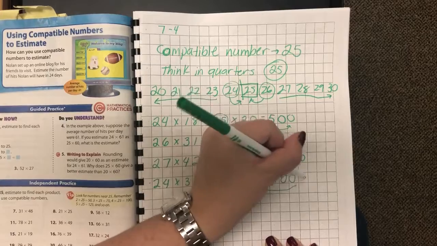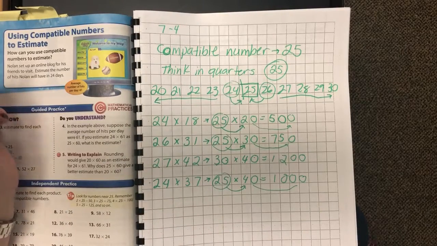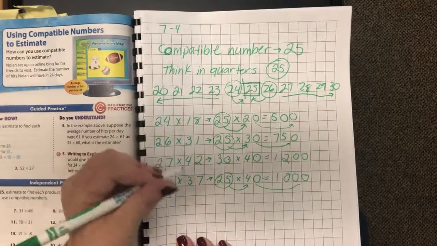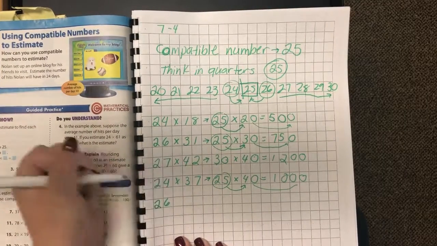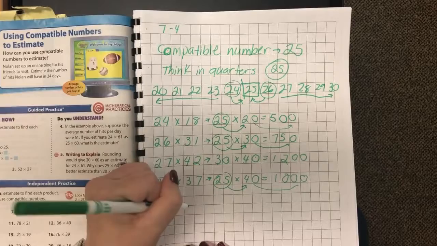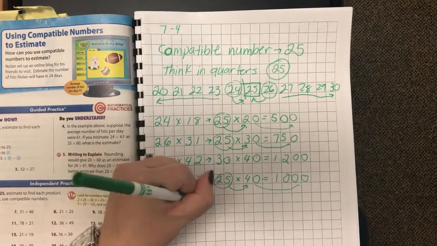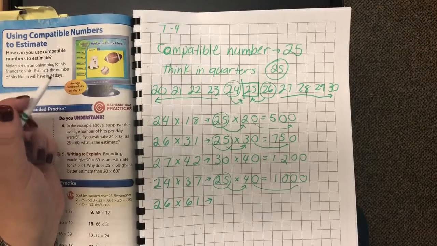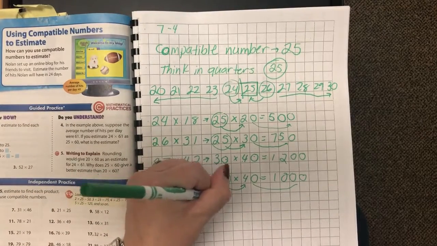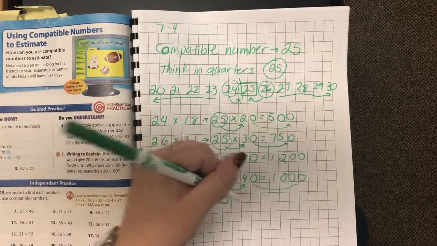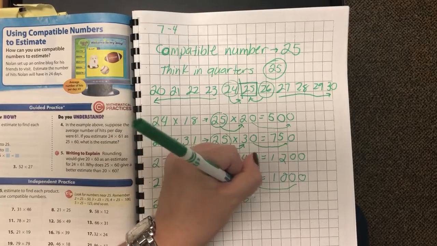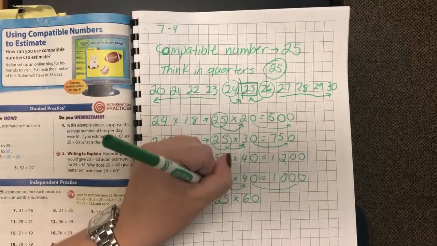Add my other 0, 1,000. What if I had 26 times 61? 26 becomes 25. 61 becomes 60.